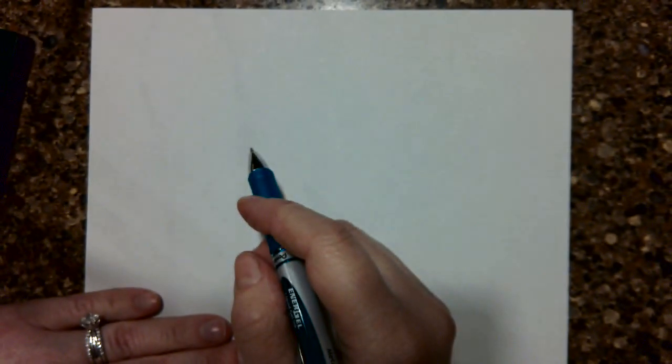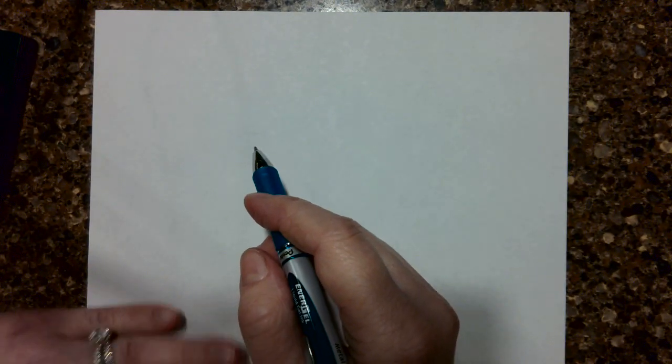I'm sorry, this camera keeps on focusing and unfocusing. I'm not even touching it, and it's having a hard time. I think I have to have my hand in the picture for it to focus.